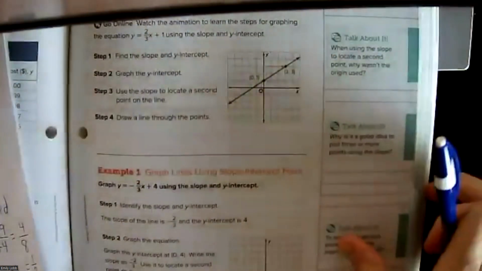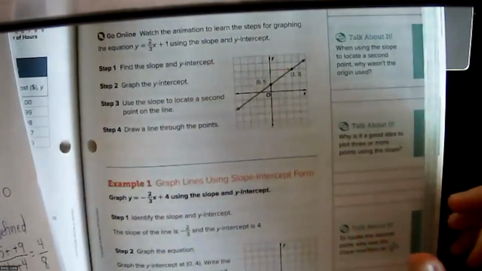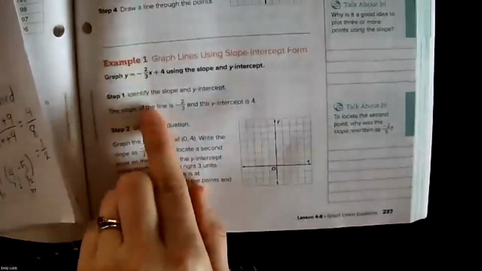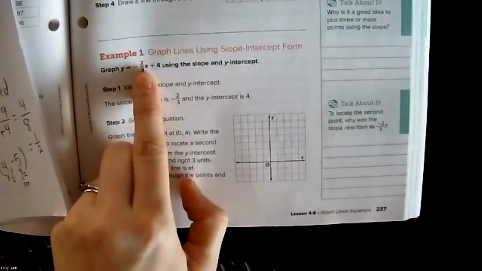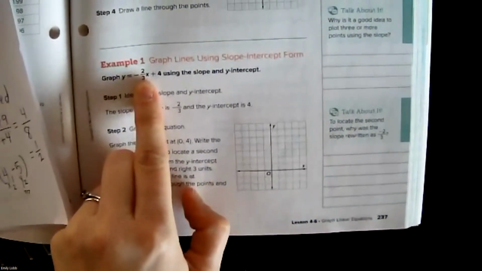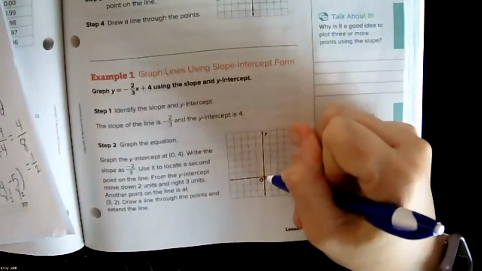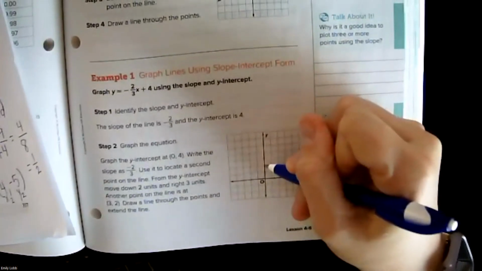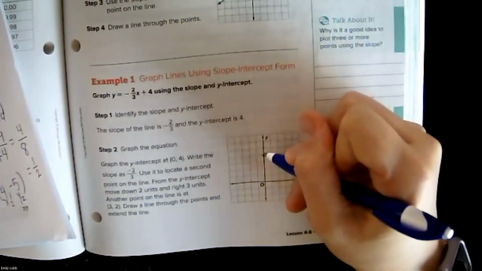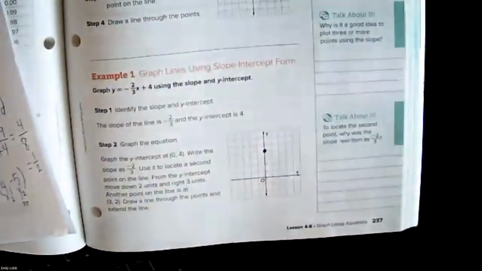All right, let's look at this first example. Gonna have to fix my camera. So identify the slope and the y-intercept. The slope of the line is that coefficient, right? -2/3. And the y-intercept is 4. So we have to start with plotting the y-intercept at 4. We start at 0 and we count up. 1, 2, 3, 4, right on the y-axis, right?